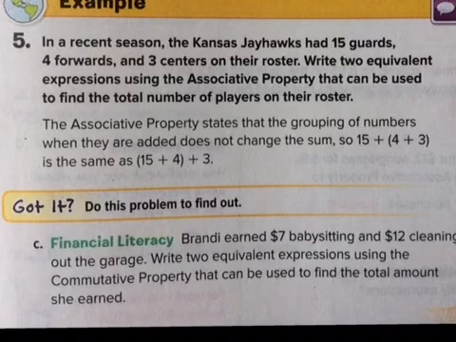In a recent season, the Kansas Jayhawks had 15 guards, 4 forwards, and 3 centers on their rosters. Write 2 equivalent expressions using the associative property that can be used to find the total number of players on their roster. So 15 guards, 4 forwards, and 3 centers. 15 plus 4 is 19, plus 3 is 22. Now, I can also do 3 plus 4 first, and I get 7, plus 15 is 22.